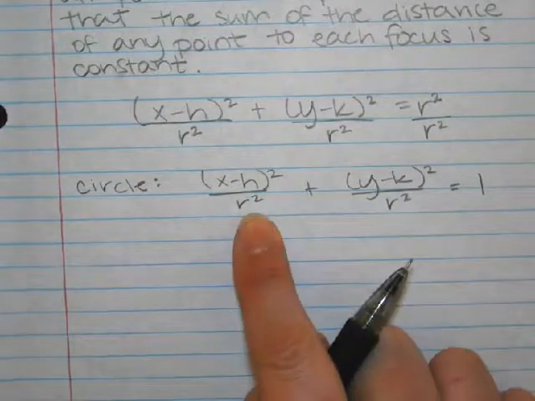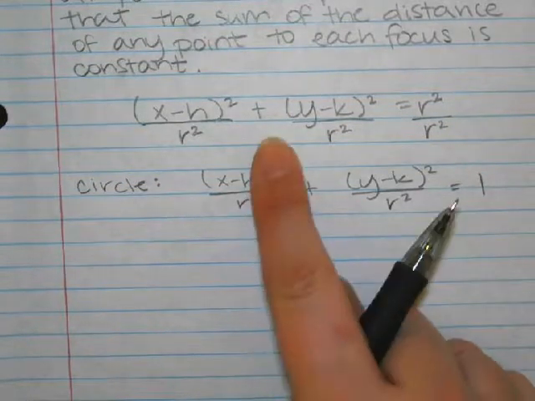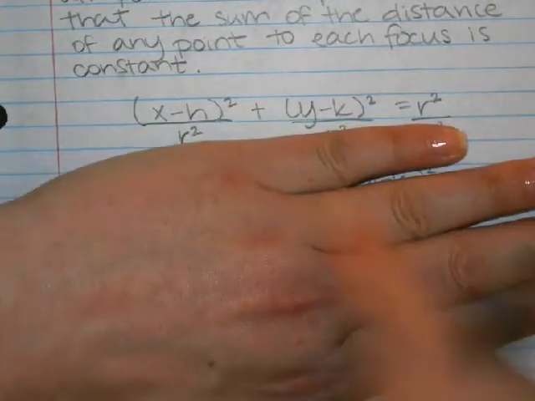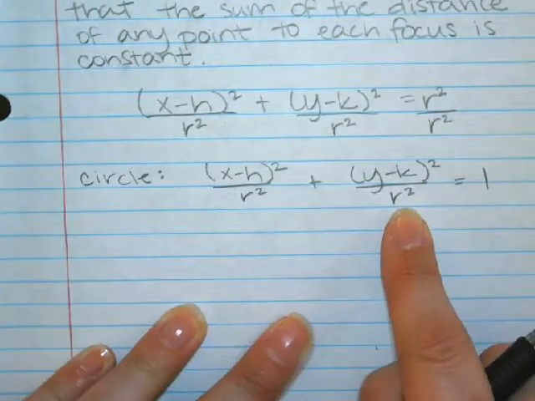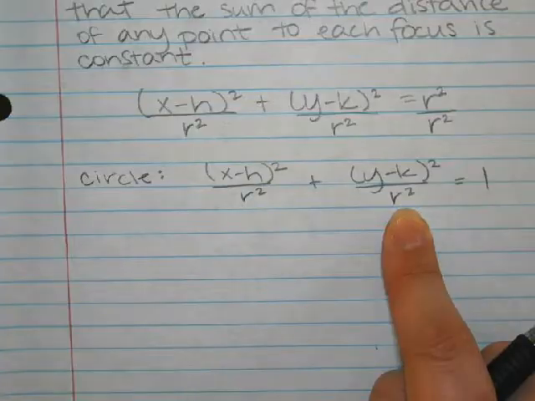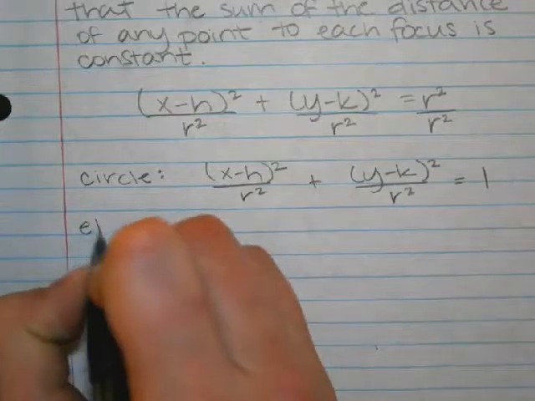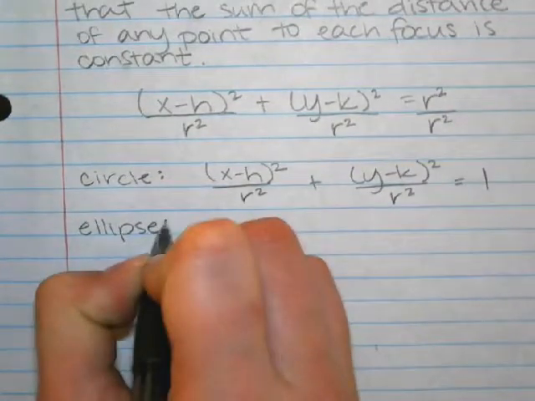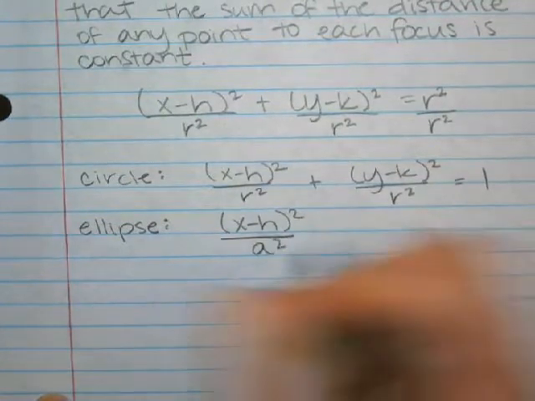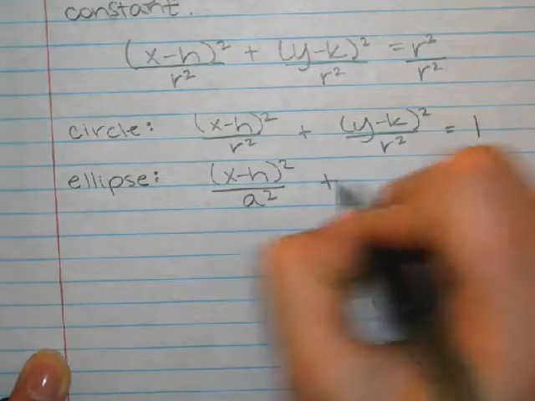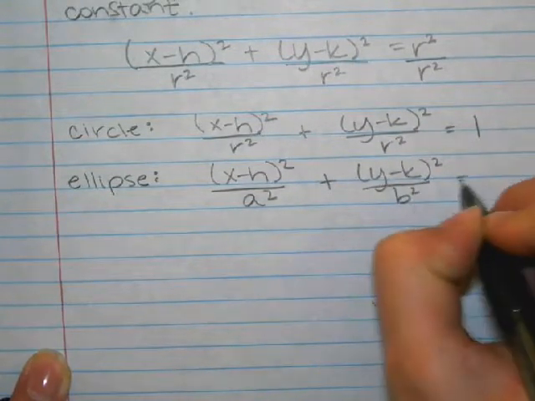That's an alternate form for the equation of a circle. This form right here is called the standard form of a circle. Standard form would be like the original form. This is the standard form for a circle. This is an alternate version of the standard form for a circle. Okay? The standard form for an ellipse is x minus h squared over a squared plus y minus k squared over b squared equals 1.